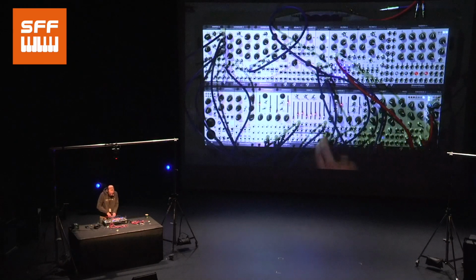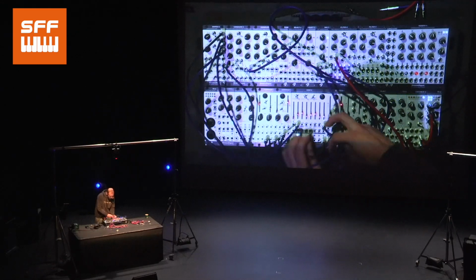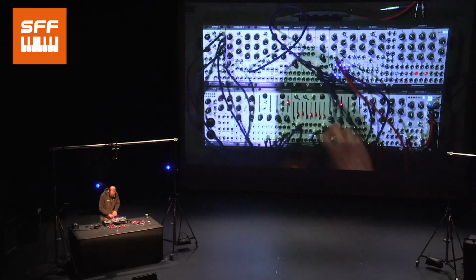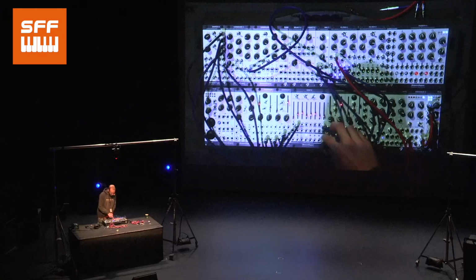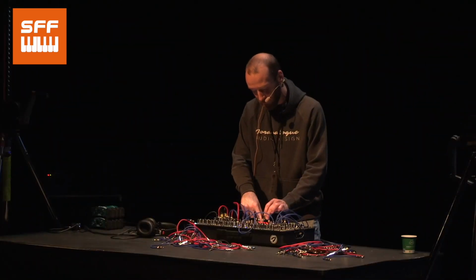Use a little reset to make it a bit more interesting. 5-step or 6-step, let's say. No, 5-step. We'll take the gate output of the last step, or of the 8th step, and put it into reset.